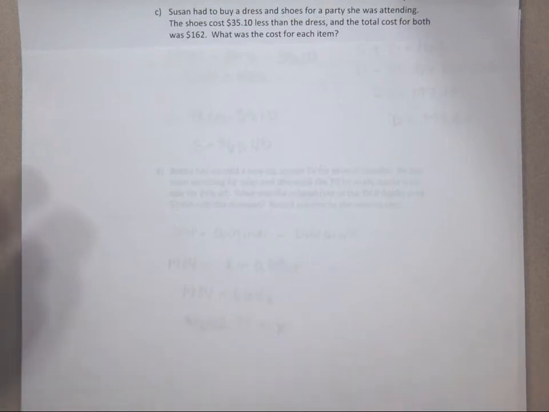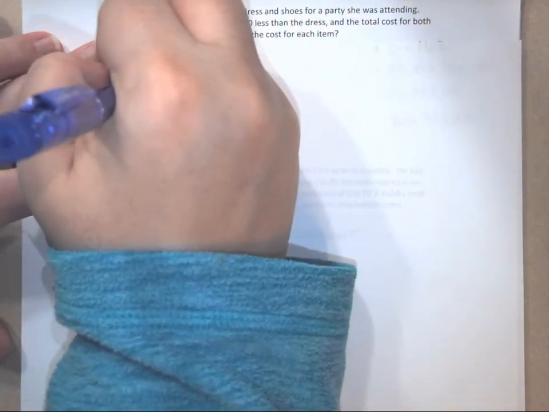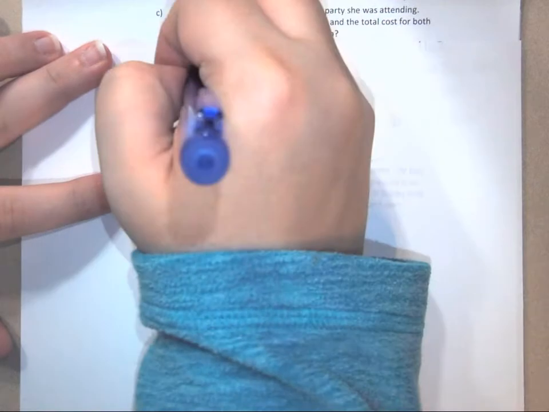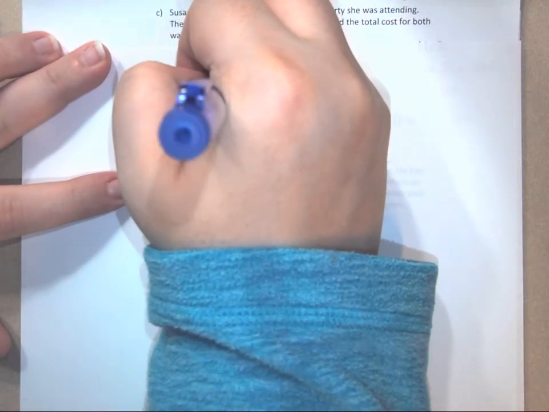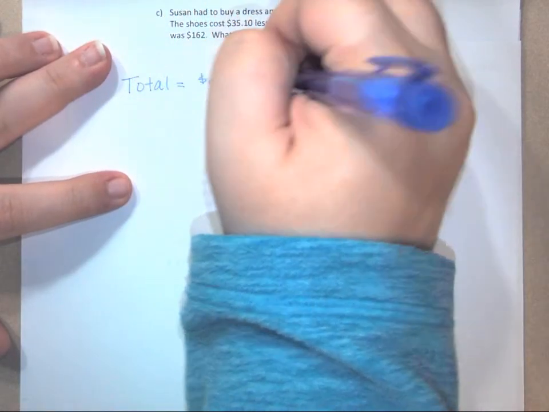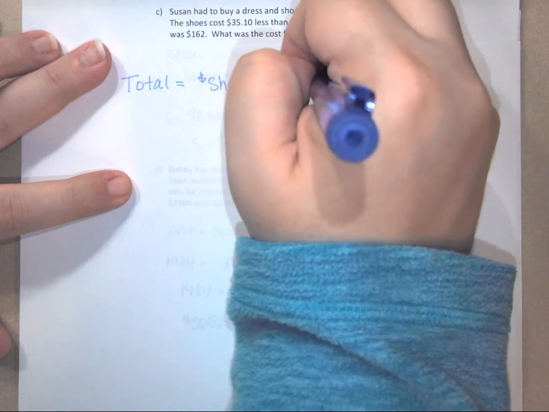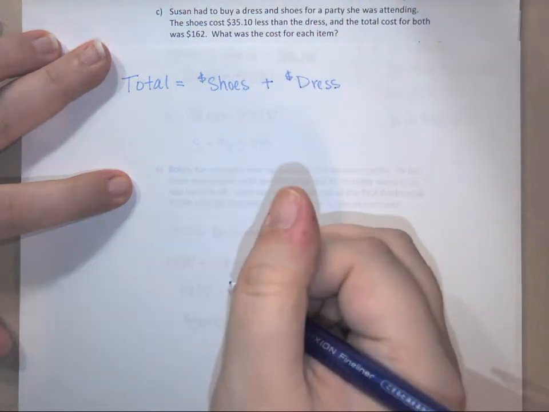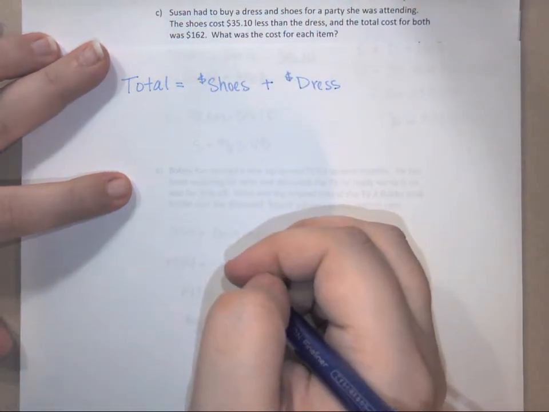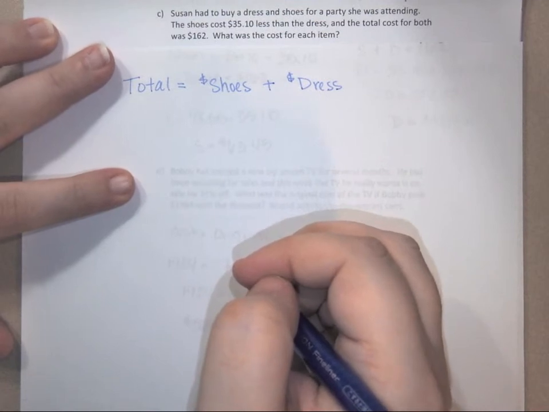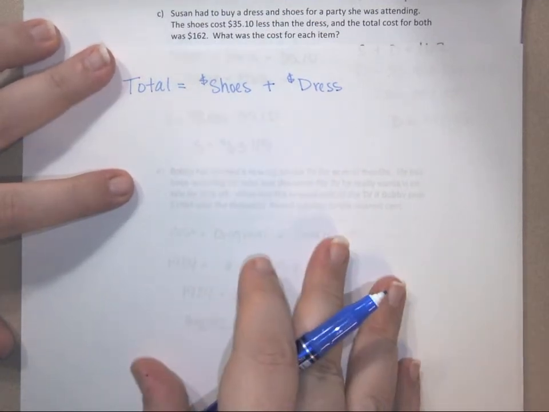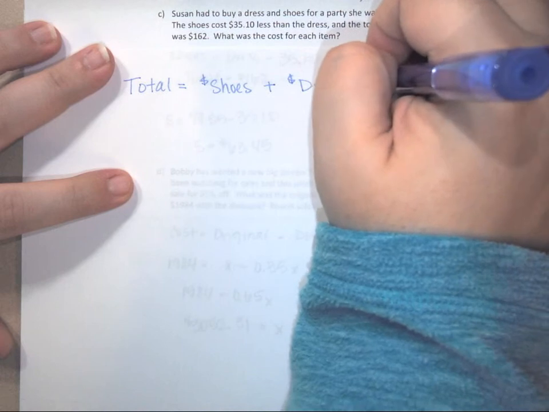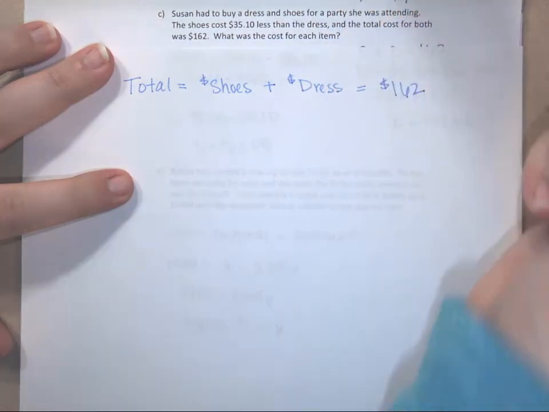So in this case, what we're looking at is that we have a total equaling your shoes plus your dress. Now we know that the total is $162.